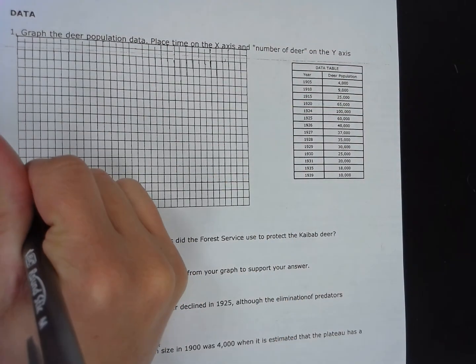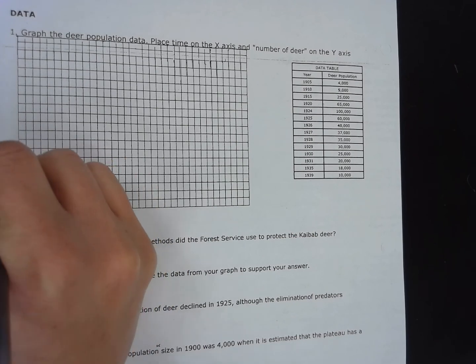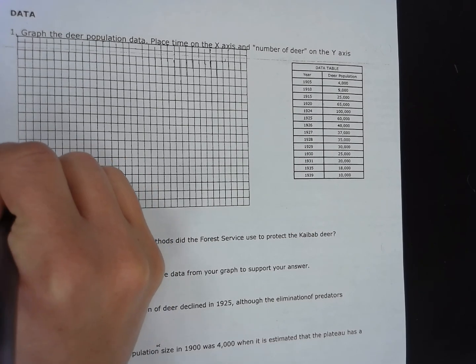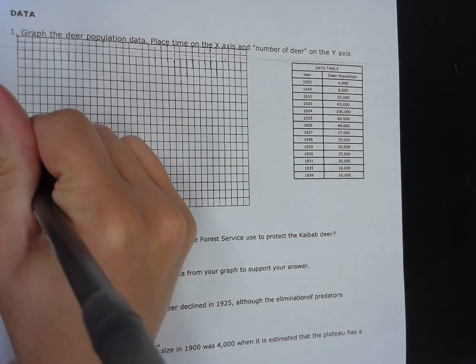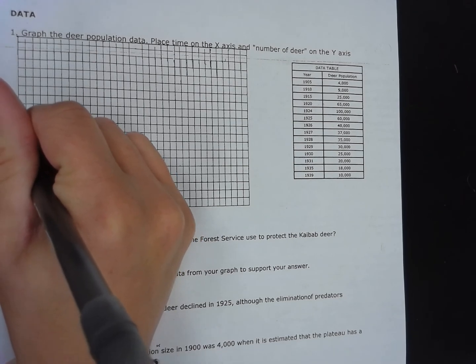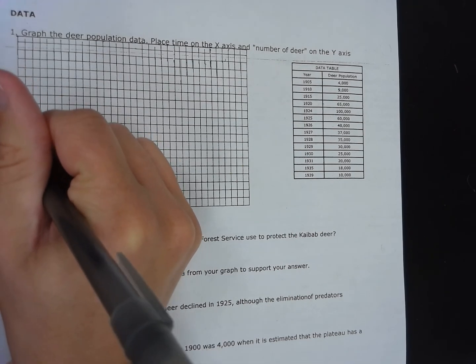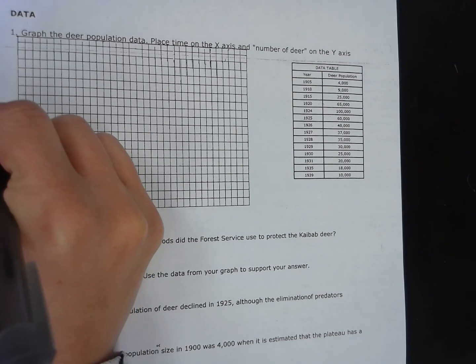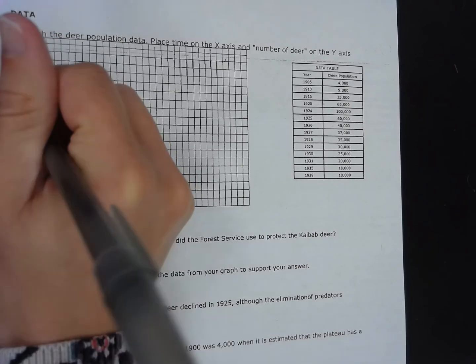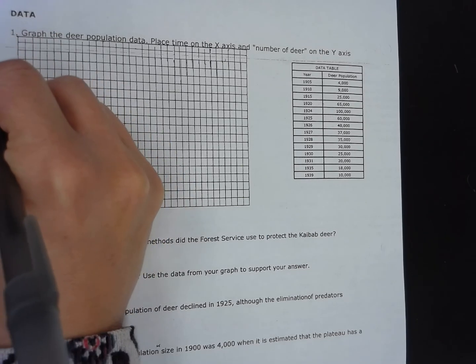So I can start off, I got 0 here, 5, 10, 15. Here is going to be the 20,000 mark. 5, 10, 15, 40,000 mark. 45, 50, 55, we got 60,000.